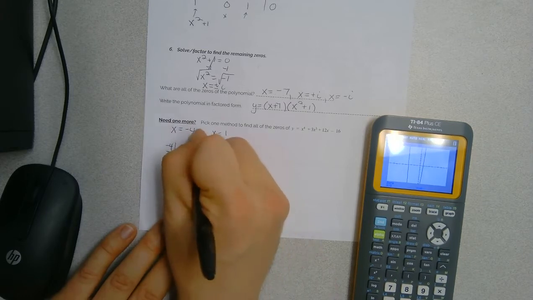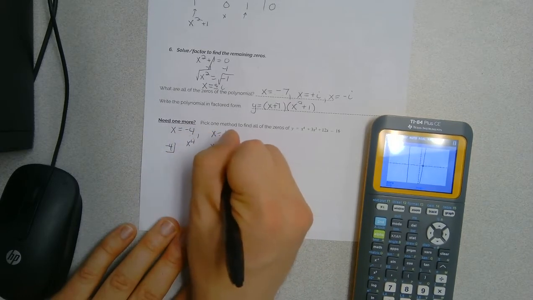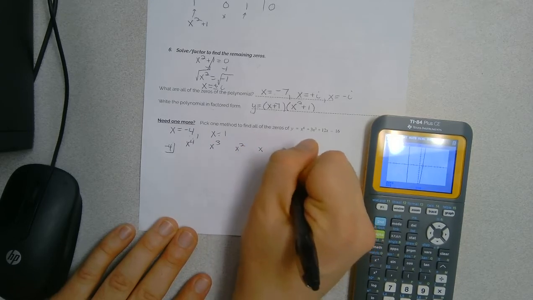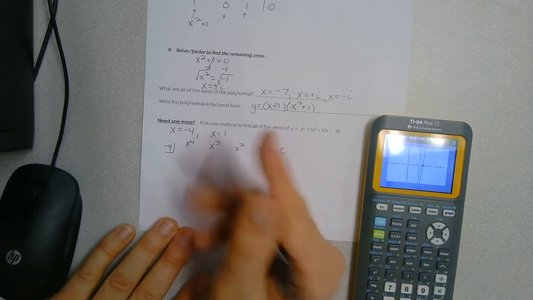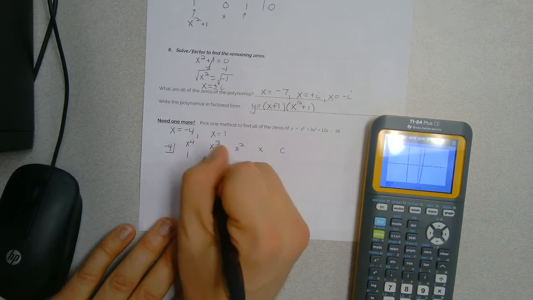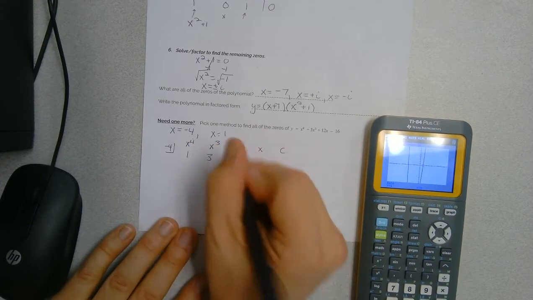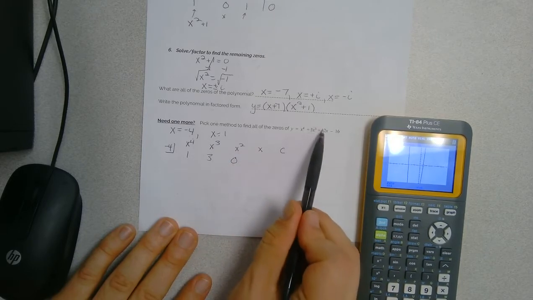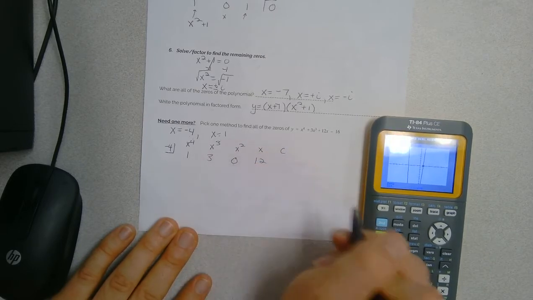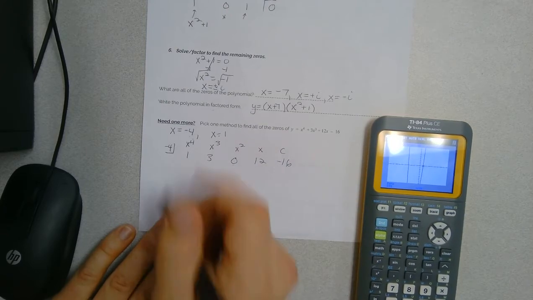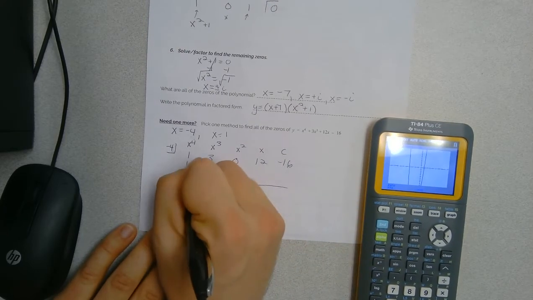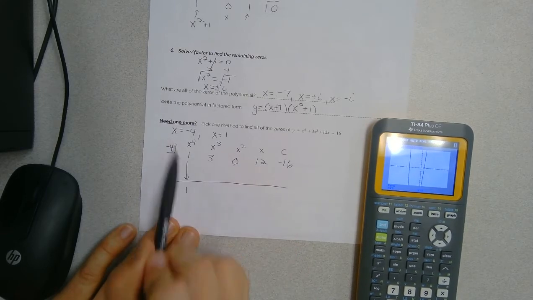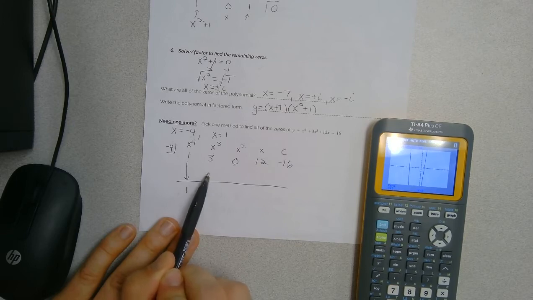Then my coefficients are going to go from x to the 4th, descending, so x to the 3rd, x squared, x, and then my constant. So I notice I have 1x to the 4th, 3x cubed, no x squared, so I'm going to put 0. Most mistakes are there. And then 12x, and then -16. So the process of synthetic division, I bring the first coefficient down. So I bring the 1 down, and then I multiply in this line to get those.